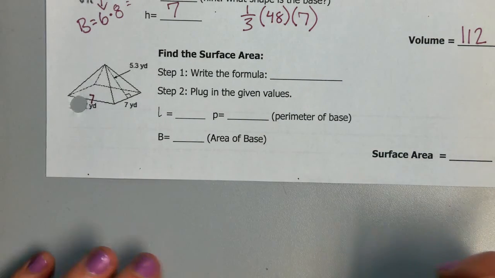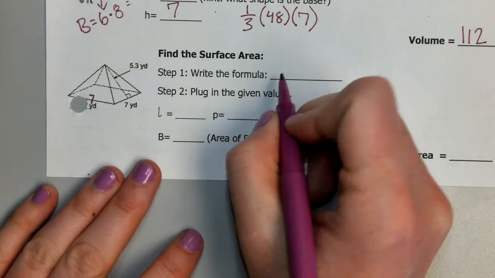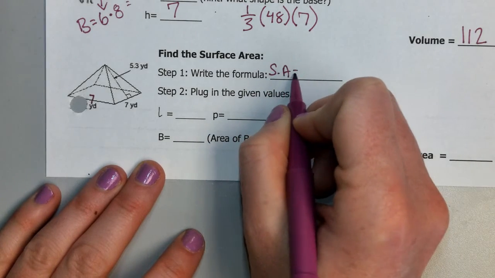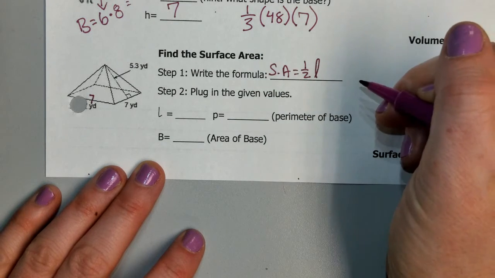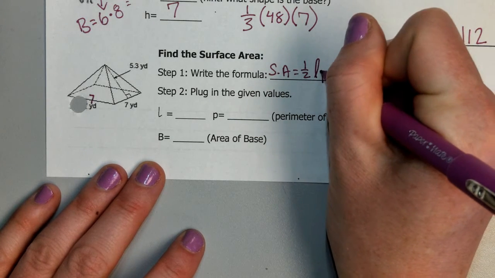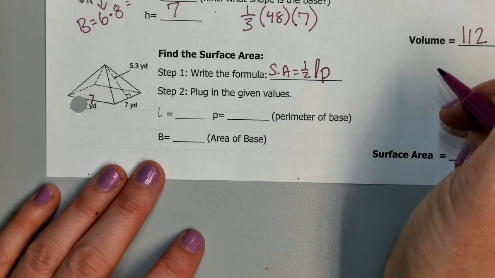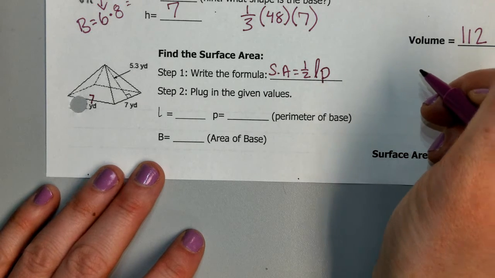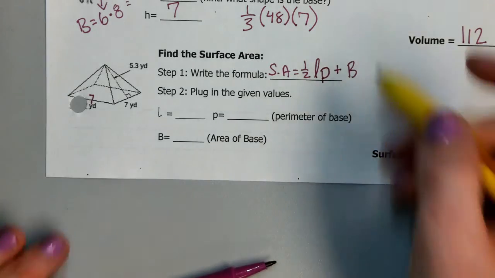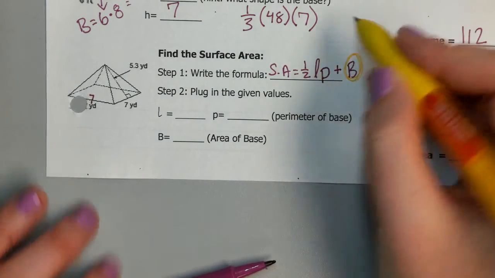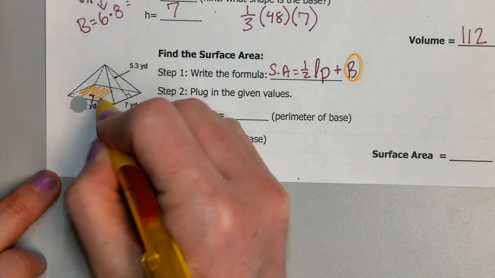All right, if you look at your formula sheet, your surface area formula is SA equals 1/2 your slant height, and P stands for the perimeter of the base, so 1/2 LP plus big B. Again, big B is the area of the base.